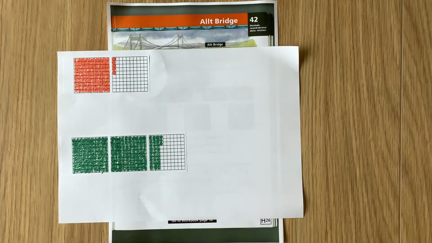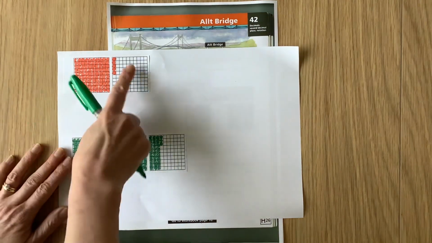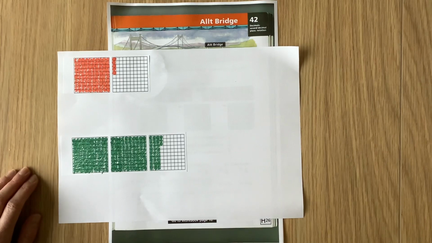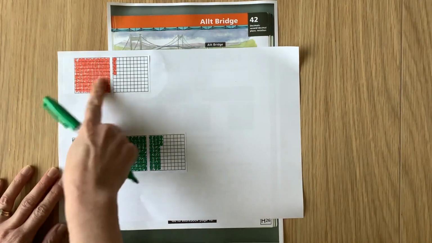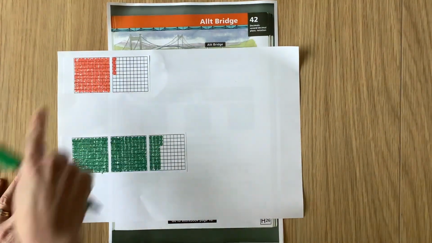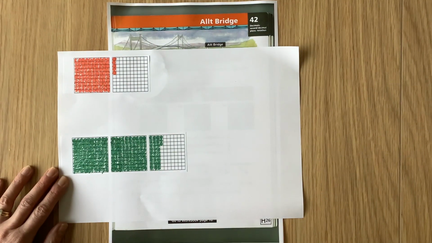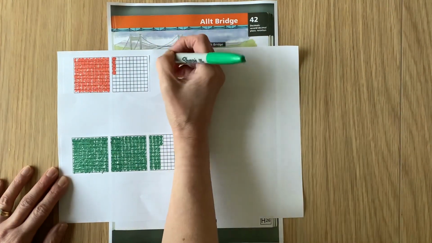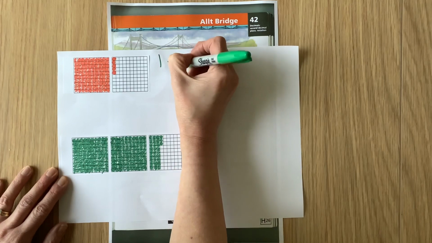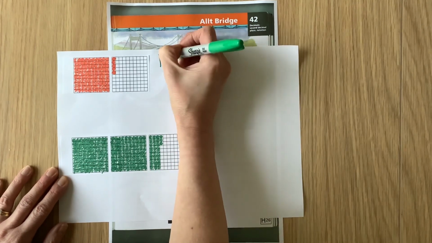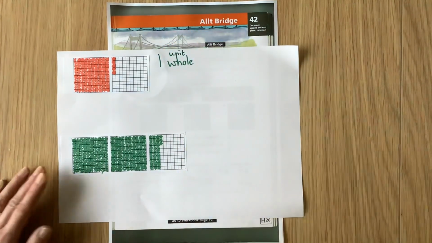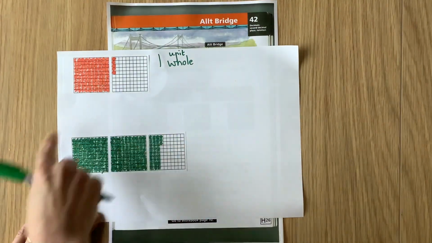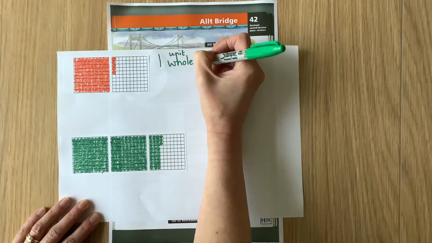Have a look at this one. Look at the orange one. In this orange example, I've got 2 squares, both cut into 100 parts. The first one has been completely coloured in. The second one hasn't been completely coloured in. So what can I say about these? Well, the first one, the whole thing has been coloured in. So I can say that I've got 1 whole. Instead of the word whole, I could use the word unit. It's the same thing. So I've got 1 whole or 1 unit.